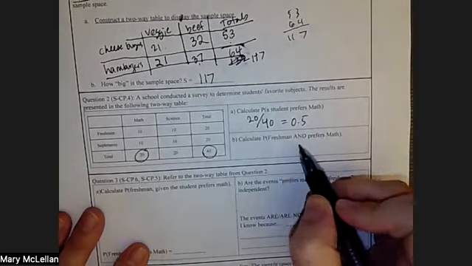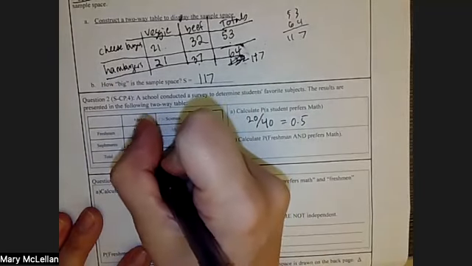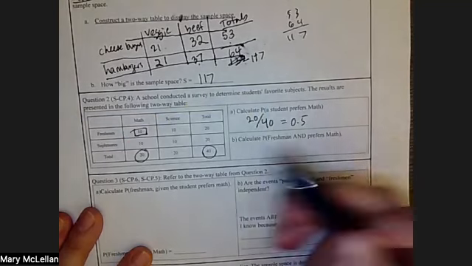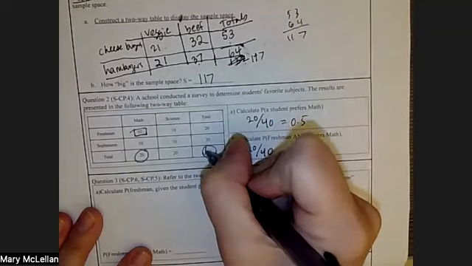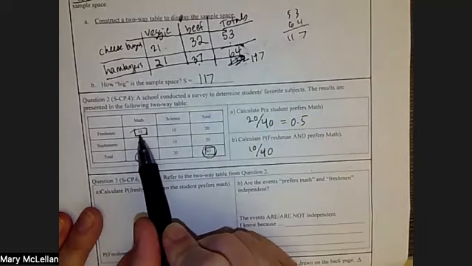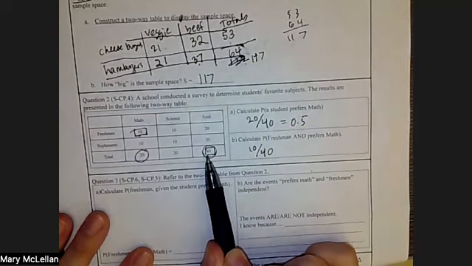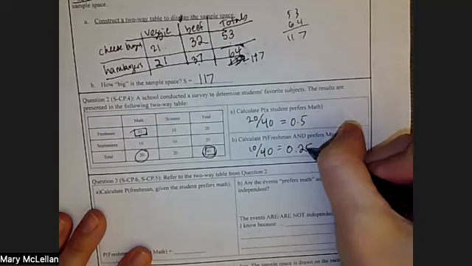Okay, calculate the probability that a student is a freshman and they prefer math. So that one is going to be 10 over 40, because there are 10 students who are both freshmen and prefer math out of the 40 students who took the survey. And that equals 0.25.